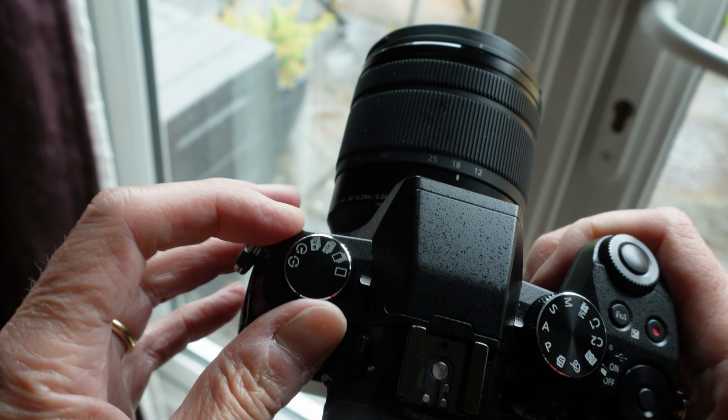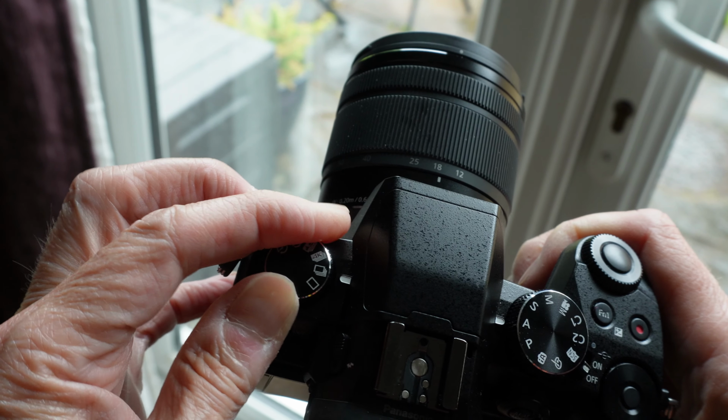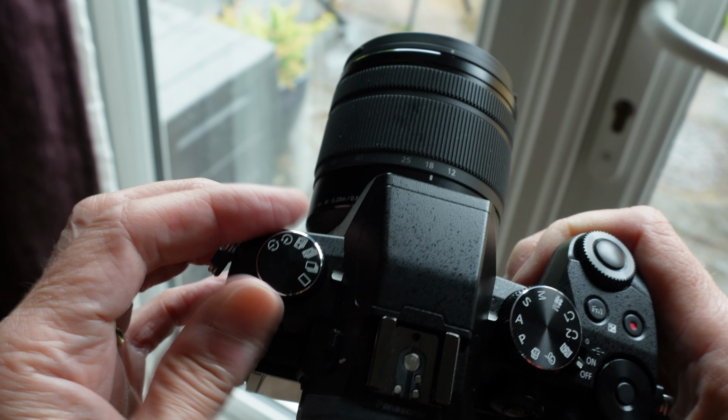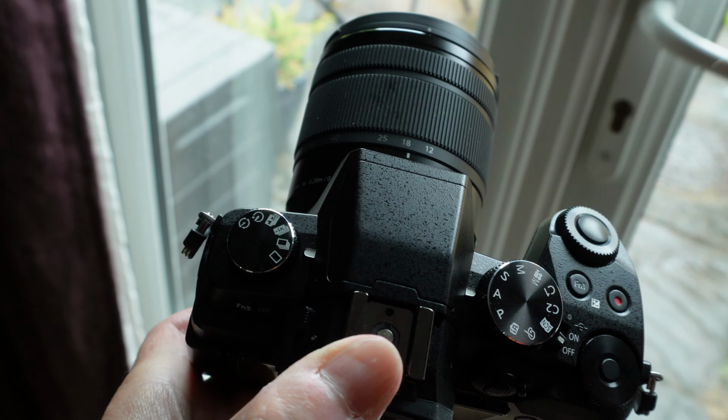Now we're talking about continuous drive mode here. So what is it useful for? That might be moving animals, like birds, for example, or it might be sports. You might be wanting to take people on a cricket pitch or a rugby pitch or football or something like that, or even motorsports. And also, what if you've got a camera on a platform that's moving? Is it useful for that?